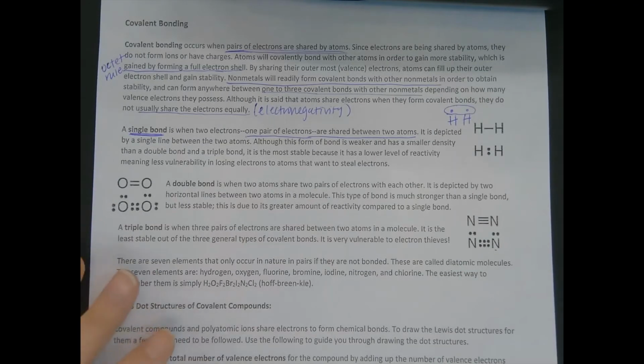And the way that we would depict that is H-H. This is a hydrogen molecule. Okay, this is the notation we see the most, but just to show you what it means, that line is a pair of electrons. That's what the line means. So every time you see a line, it's representing a pair of electrons.